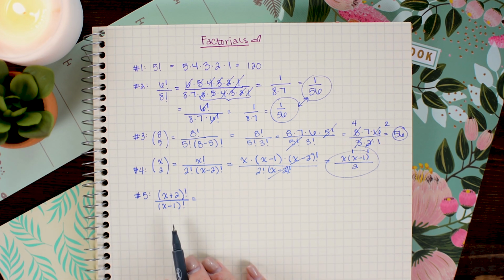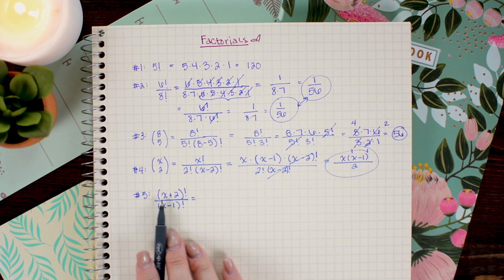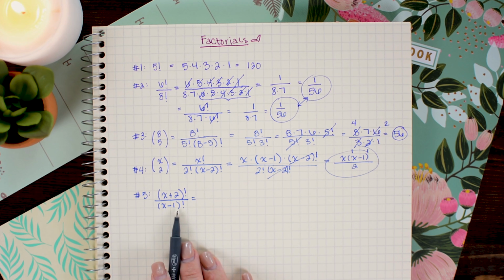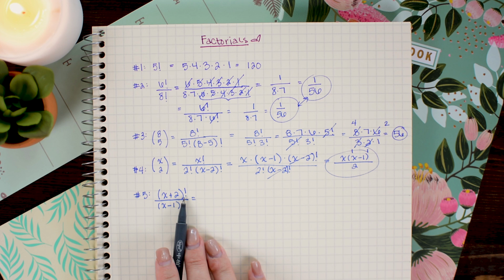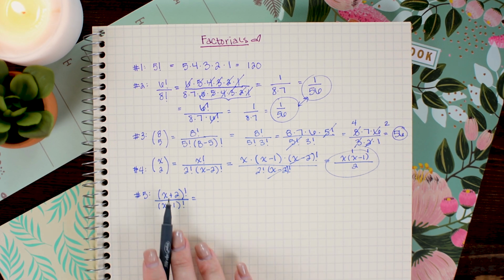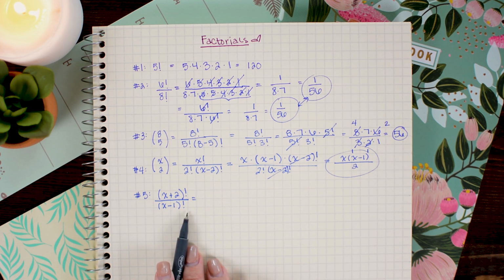So for the next problem, we're going to try a slightly more challenging variation. We're going to simplify x plus 2 factorial over x minus 1 factorial. Again, I'm going to look at the relationship between the two to determine which is larger. The x plus 2 factorial will be larger than the x minus 1 factorial. So I'm going to want to expand this one down to x minus 1 factorial.